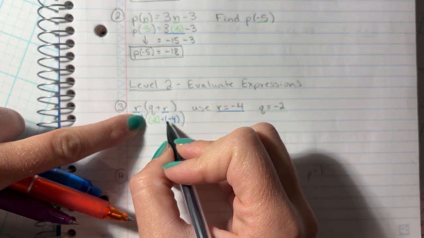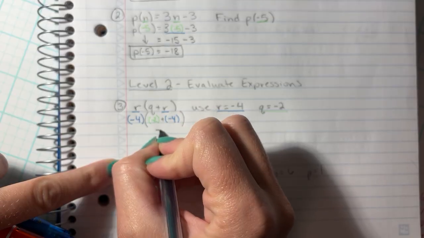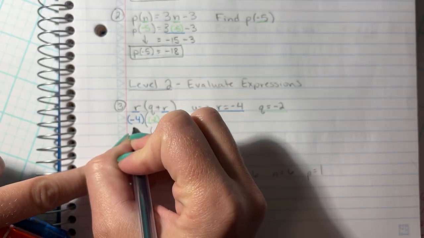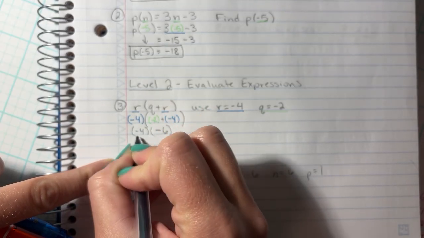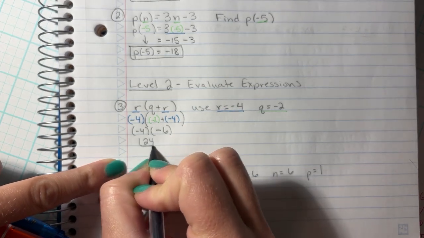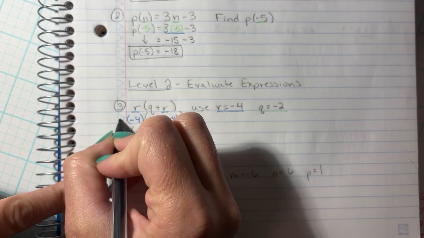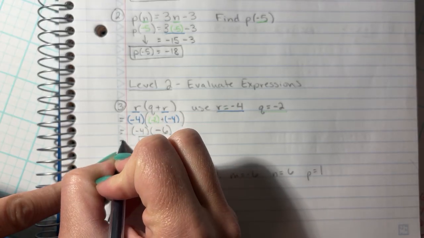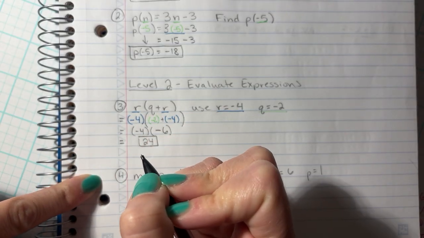So negative 2 plus 4 is negative 6. So we have negative 6 times negative 4. And now this is just multiplication, which is just a positive 24. And that's your final answer. If you want to throw some equal signs over here like this, that's fine.